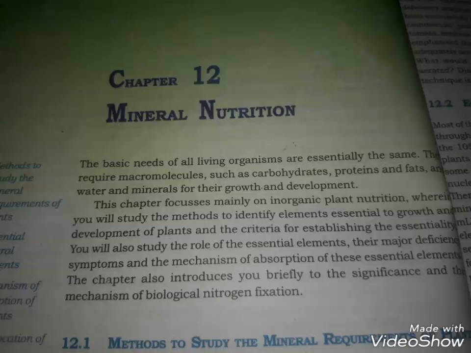Micronutrients or trace elements are needed in very small amounts, less than 10 millimole per kilogram of dry mass. This includes iron, manganese, copper, molybdenum, zinc, boron, chlorine, and nickel. In addition to the 17 essential elements named above, there are some beneficial elements such as sodium, silicon, cobalt, and selenium. They are required by higher plants.